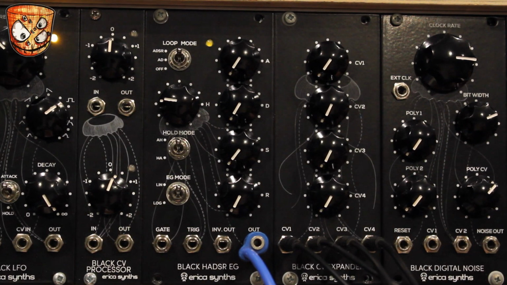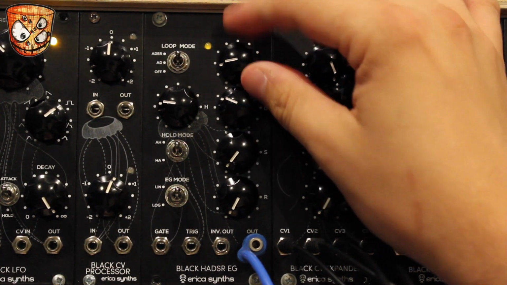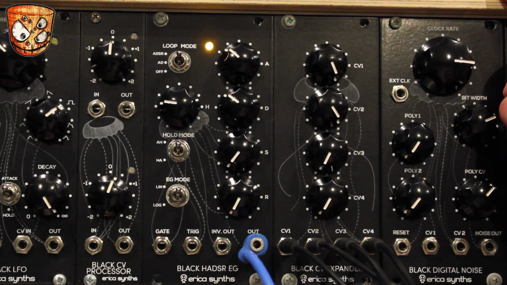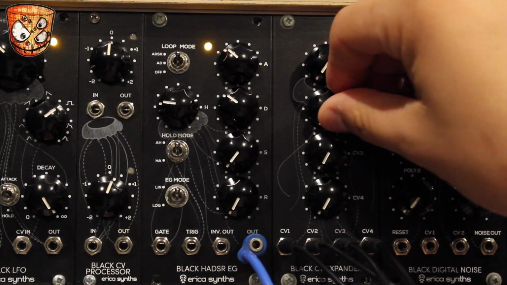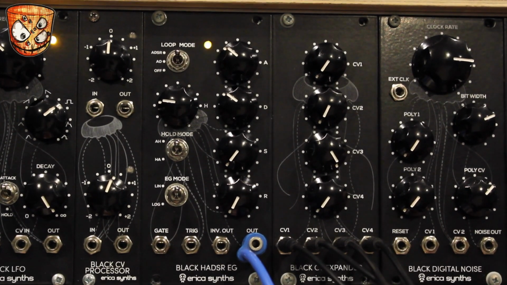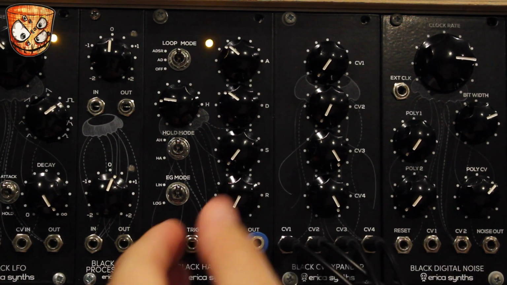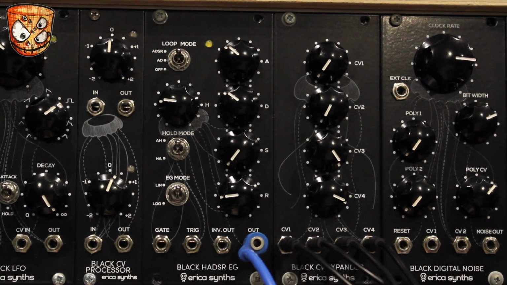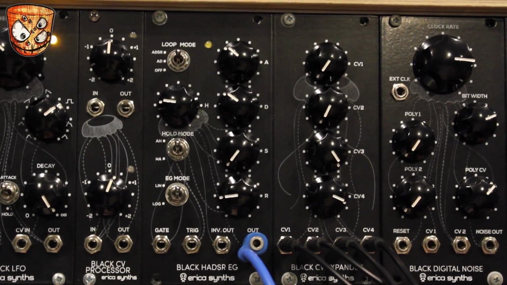With just a short click, let's add some CV into the attack and decay. Here's some CV over sustain level. And some modulation of the release. As the release is adjusting the overall cycle time of the envelope, modulating that results in some interesting and changing shapes.